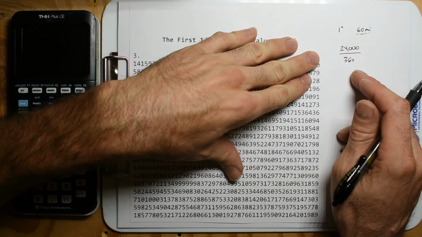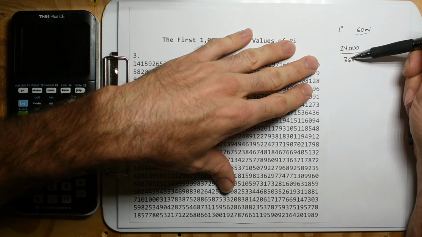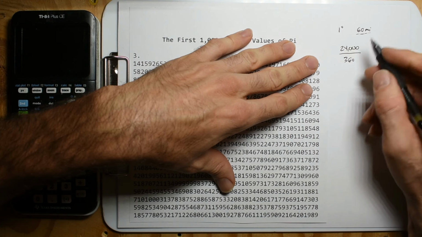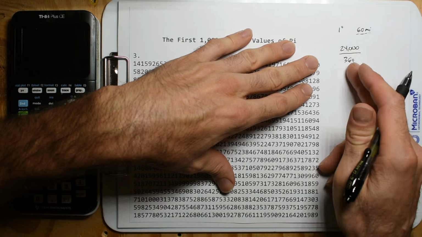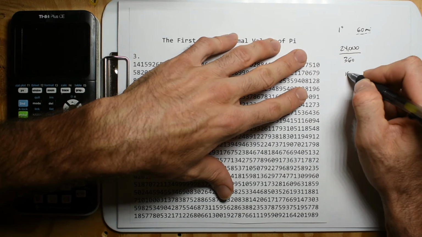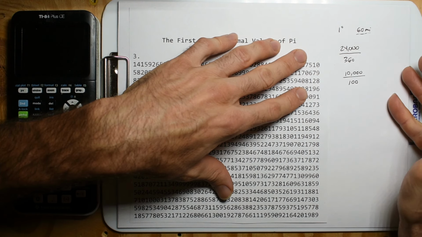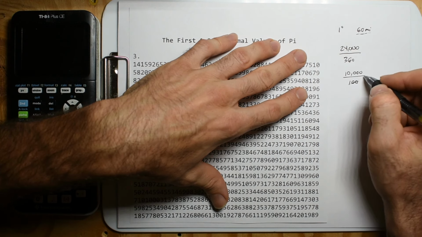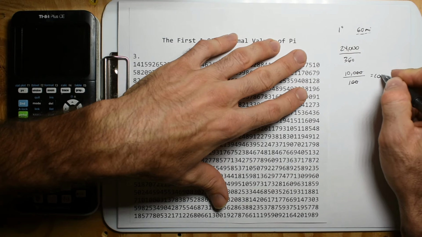I'm going to do this in my head just by showing that 24 and 36 are about the same number. And so if they're the same number, they're going to cancel out to 1. I'm not going to do that in my head, but this is what I did in my head: 10,000 divided by 100. And then it was just easy to take 2 zeros off 10,000, and I'm left with 100.